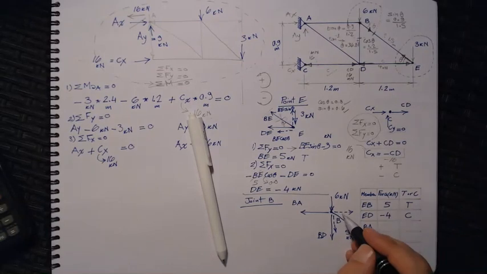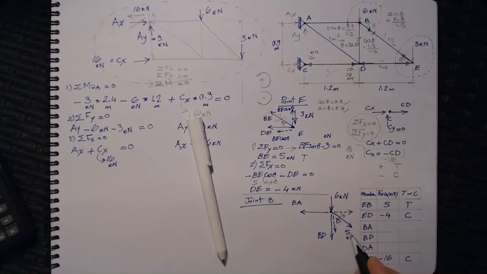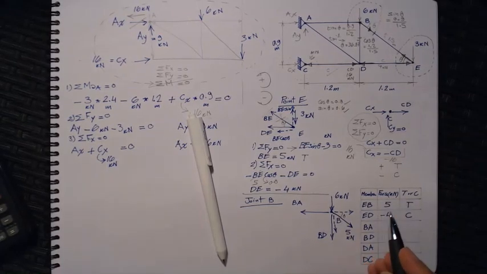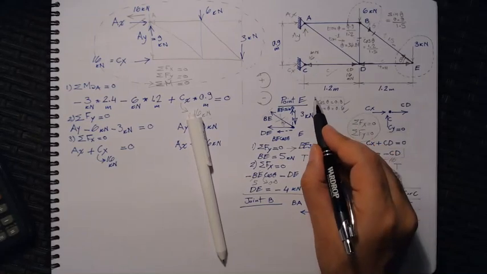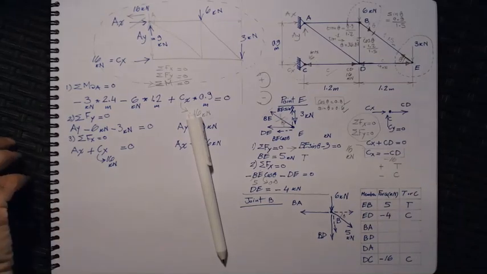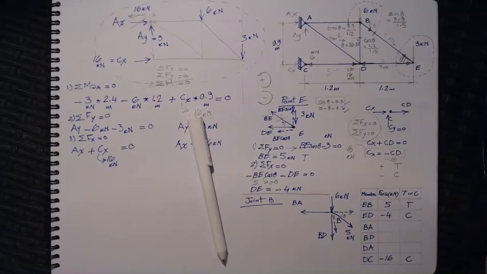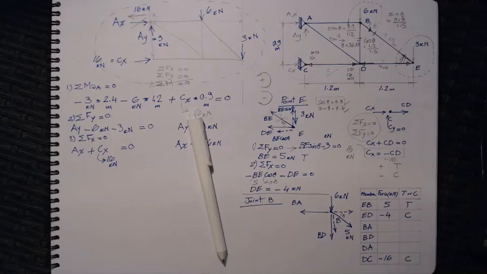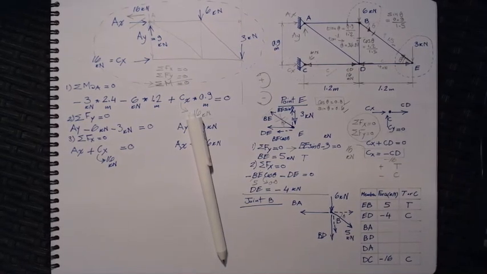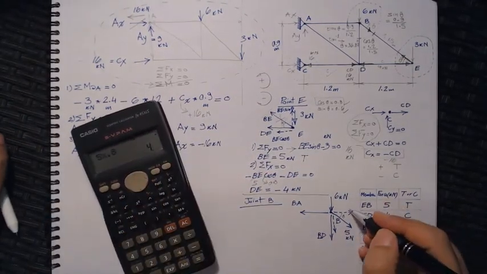All right, so if this is theta, that means 5 cosine theta. We know that cosine theta is 0.8. So 5 multiplied by 0.8 will leave us with 4 kilonewton.